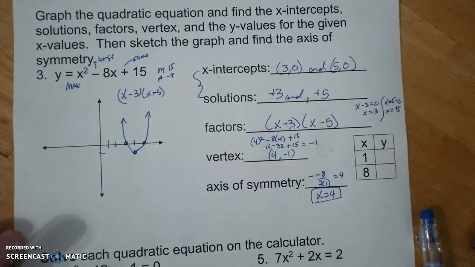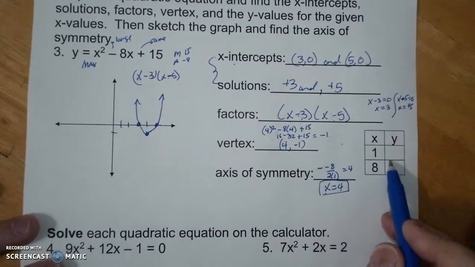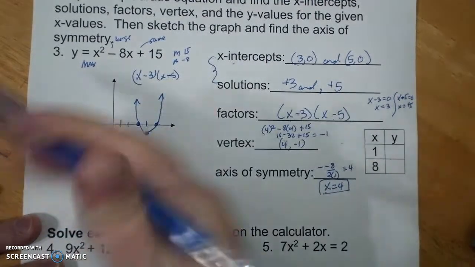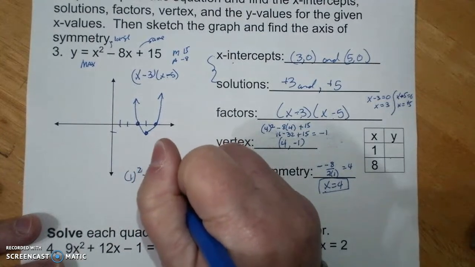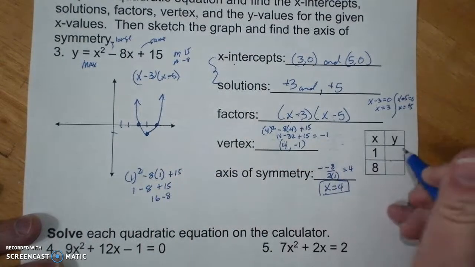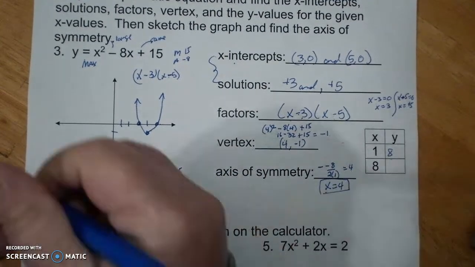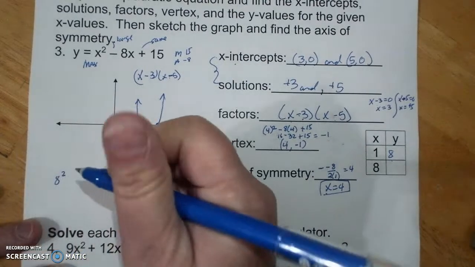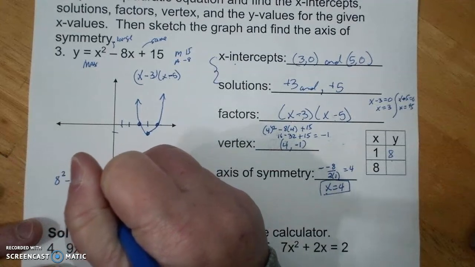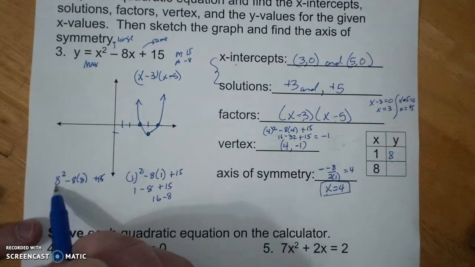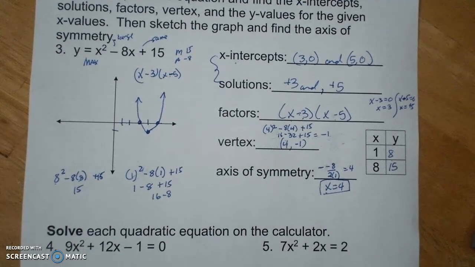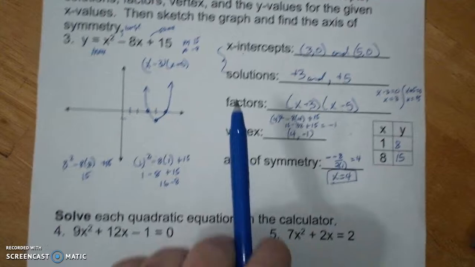Oh, and x equals 1. I have to figure that out. So 1 squared minus 8 times 1 plus 15. 1 minus 8 plus 15. 16 minus 8 is 8. And then I do 8 squared minus 8 times 8 plus 15. That and that cancels out, so I get 15. So that's how you would do shown work on x-intercepts.